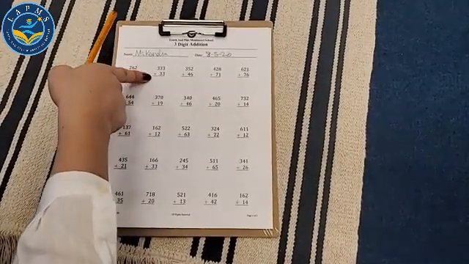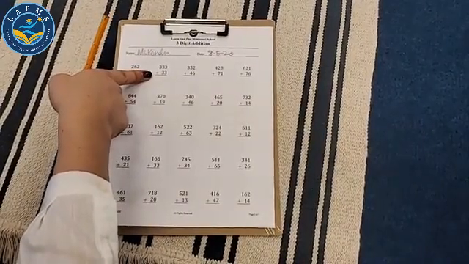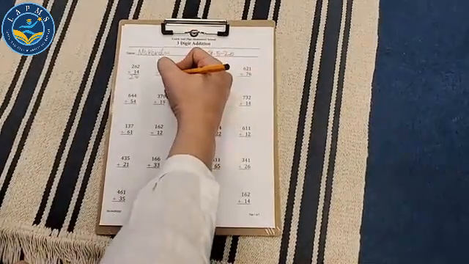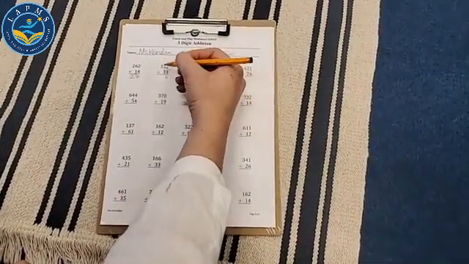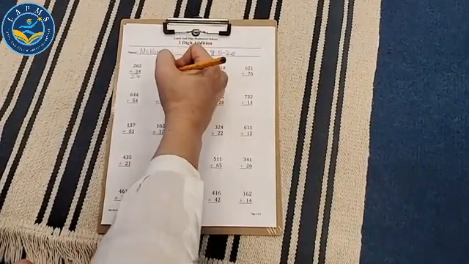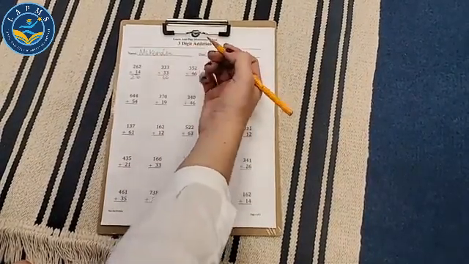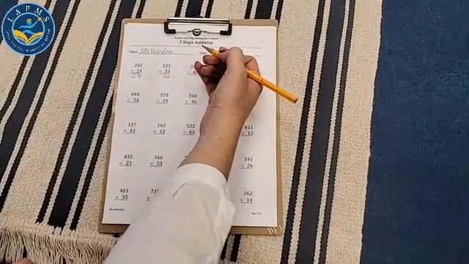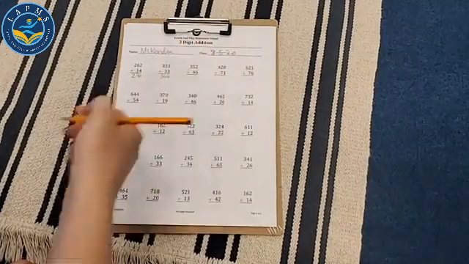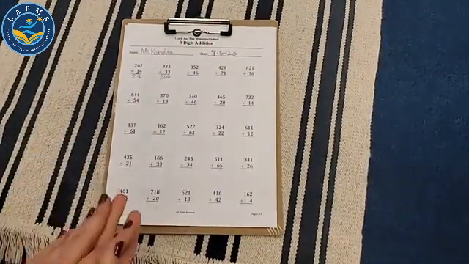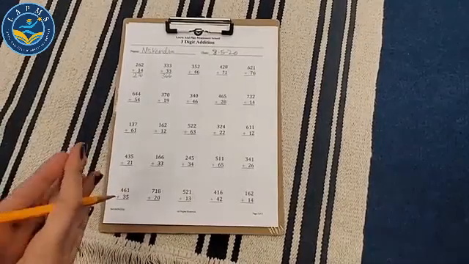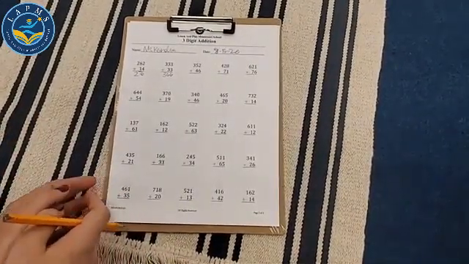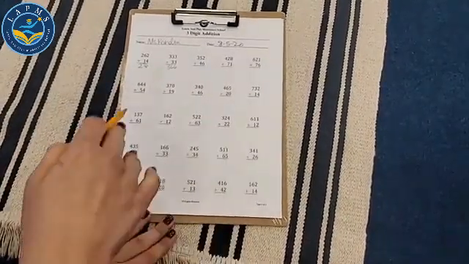What about, those are all threes. 333 plus 33. Can we do that? What is 3 plus 3? 6. What is 3 plus 3? 6. What is 3 plus 0? 6. No. 3. So 333 plus 33 is 366. Okay, let's jump around. Let's pick another one.